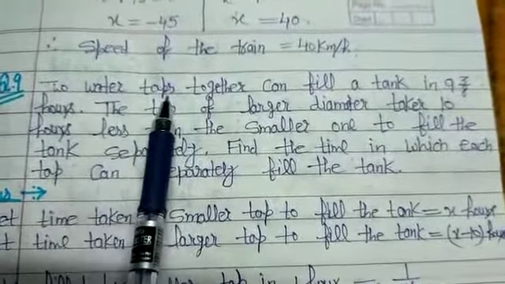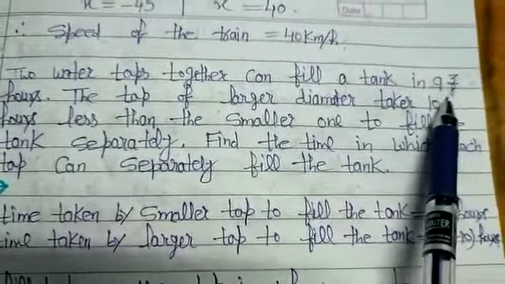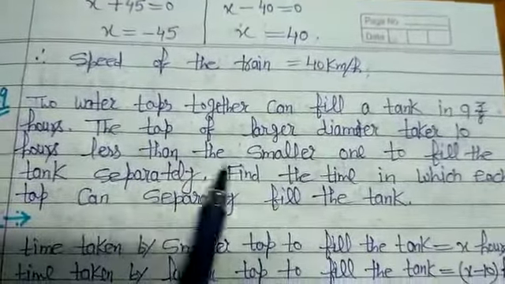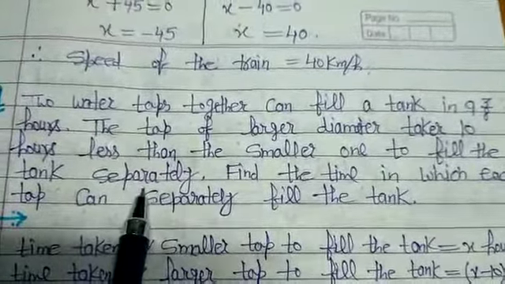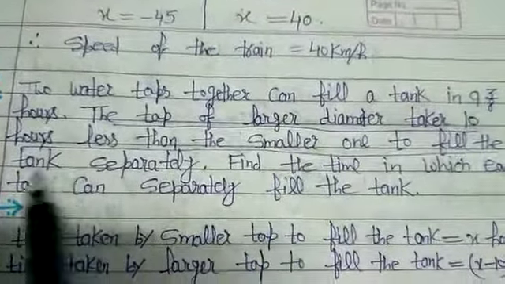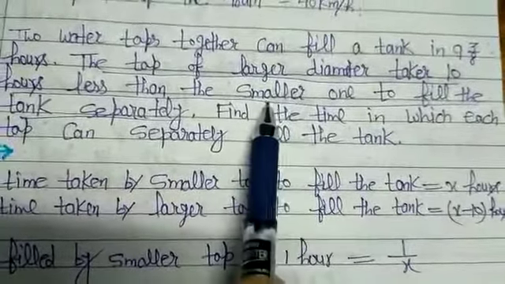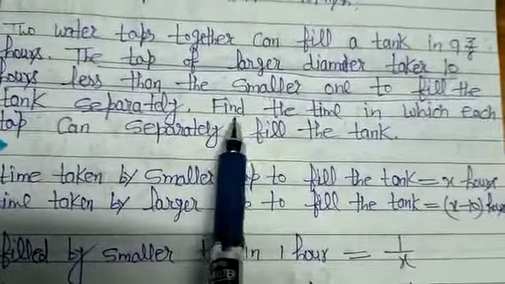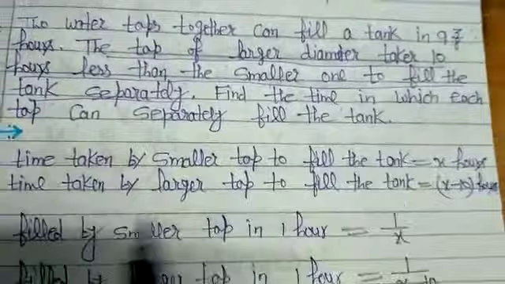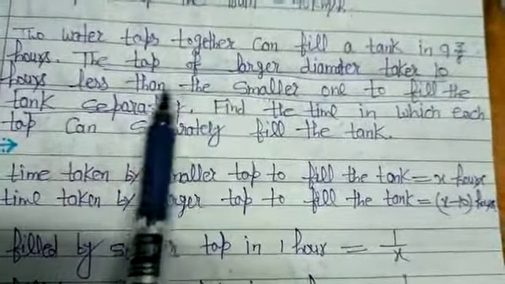The question is: two water taps together can fill a tank in 9 whole 3/8 hours. The tap of the larger diameter takes 10 hours less than the smaller one to fill the tank separately. This is a very important line. The tap of the larger diameter takes 10 hours less than the smaller one to fill the tank. So from this line we will take the next line: find the time in which each tap can fill the tank separately.